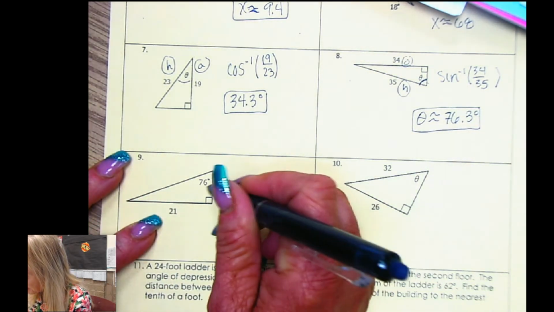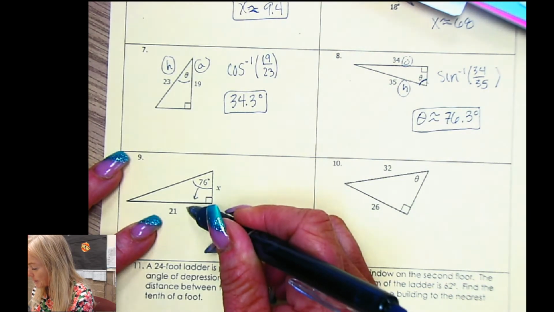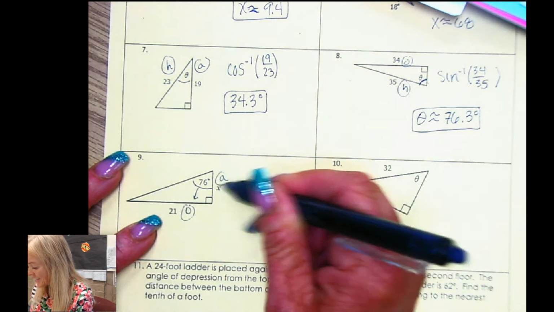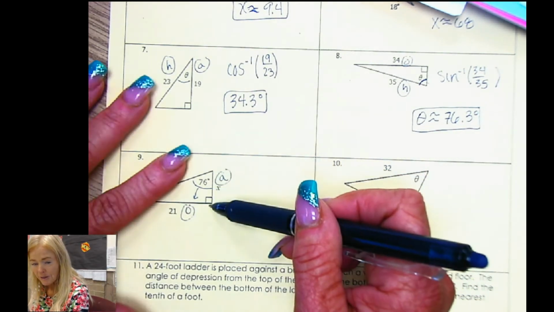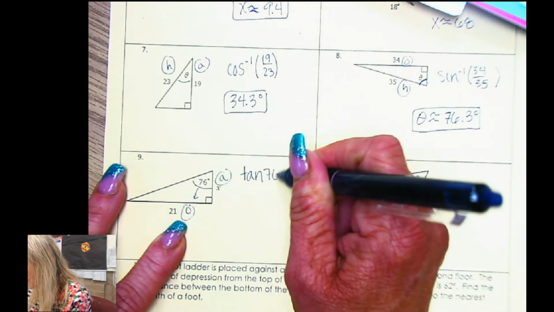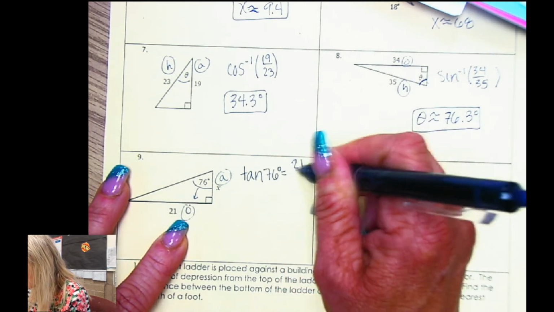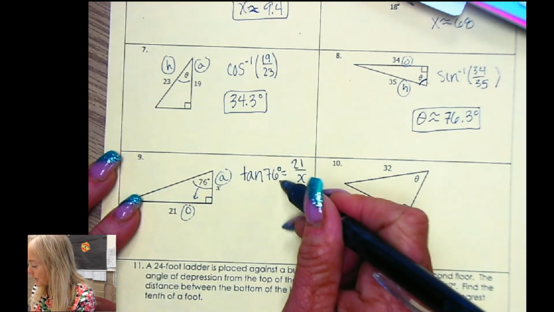So this is your angle, theta here, 36. Directly opposite that is opposite, and x is adjacent because it runs right into the angle. They're both legs. Hypotenuse is out, so that's tangent, isn't it? Tangent of the angle, 76, is equal to the opposite, 21, over the adjacent x. Opposite over adjacent.